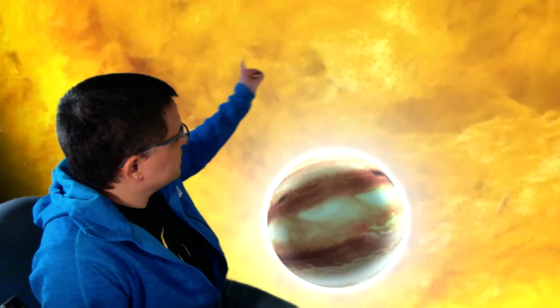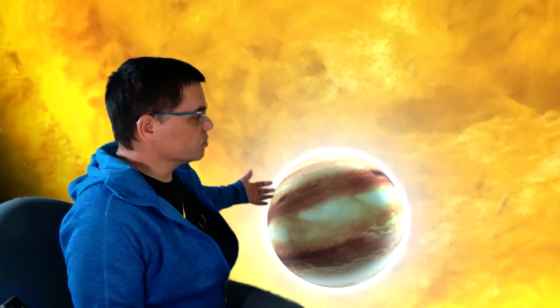But you'll notice here in this image that the rim of the planet is very bright. And the idea is that the light from the star passes through the planet's atmosphere around the edges as the planet goes across the star during the transit.